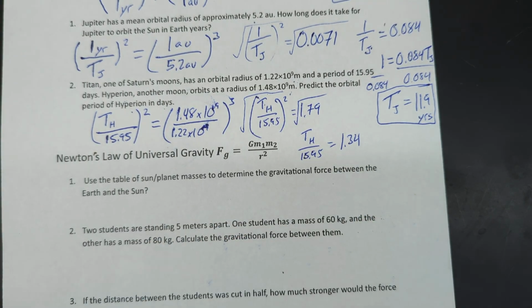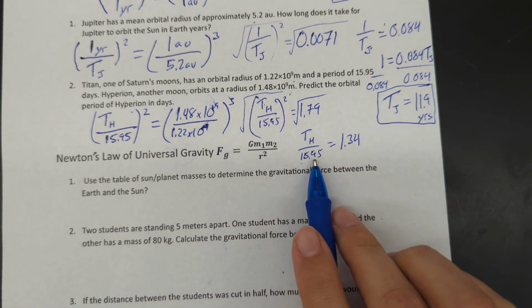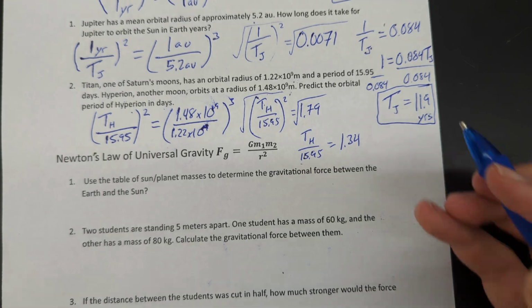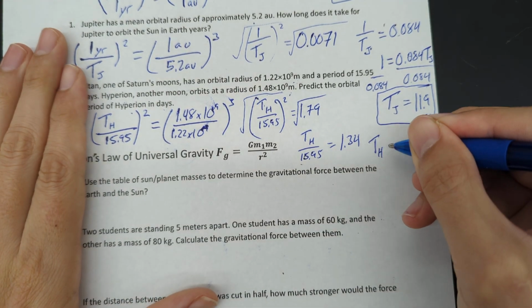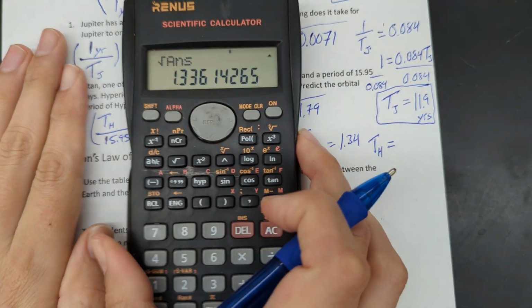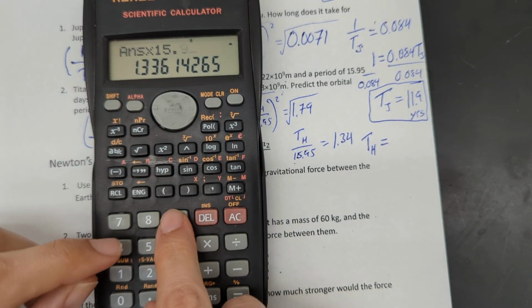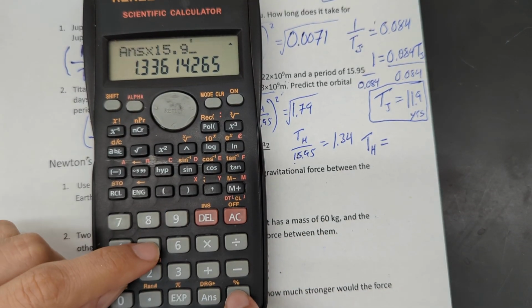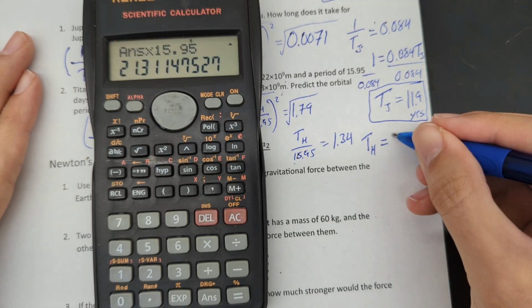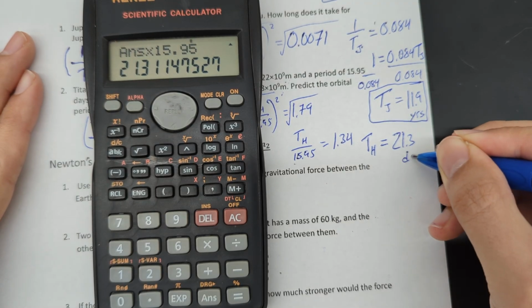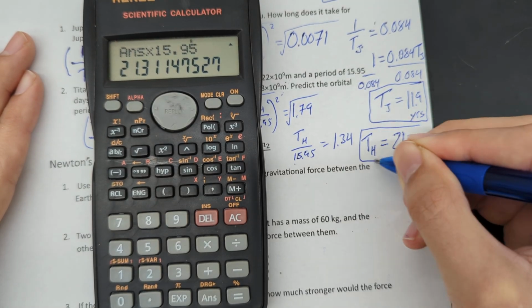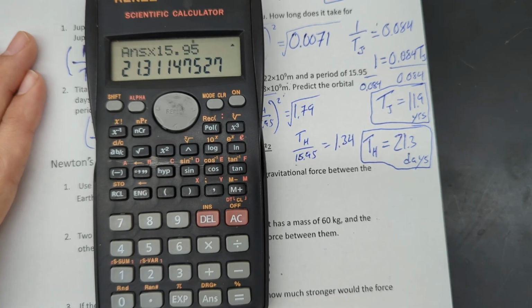And we got one last step. You got to multiply both sides by 15.95 to get your TH. Our period of Hyperion is going to be this number times 15.95, or about 21.3. Don't forget your units. In this case, they are going to be days.